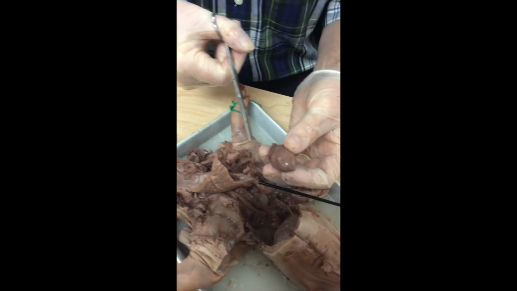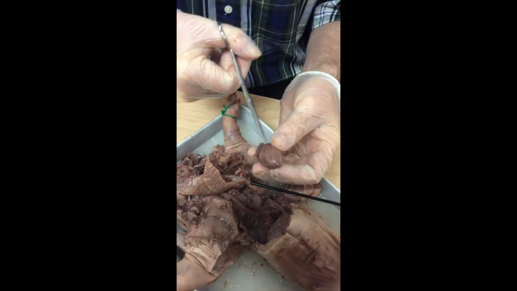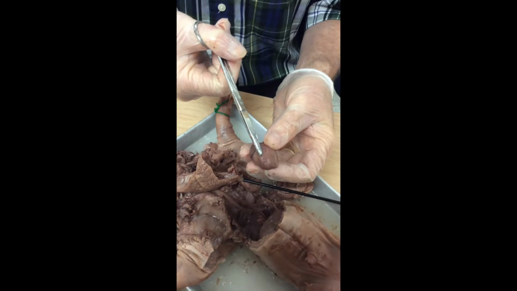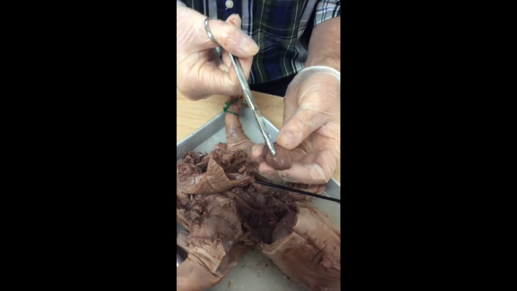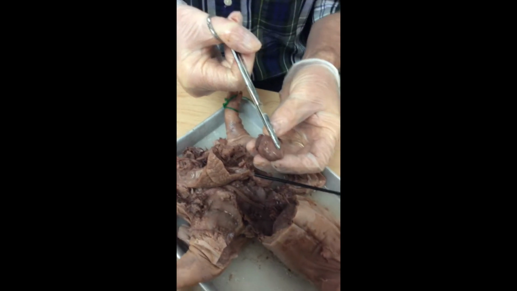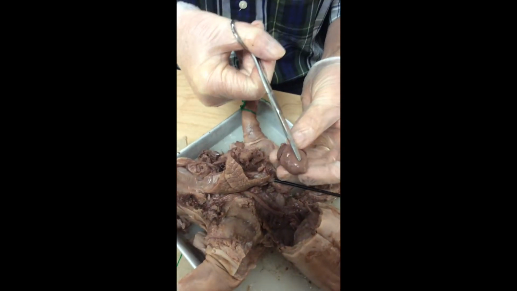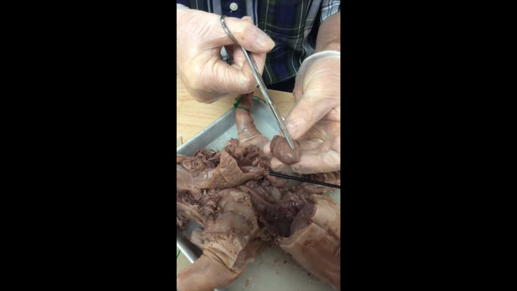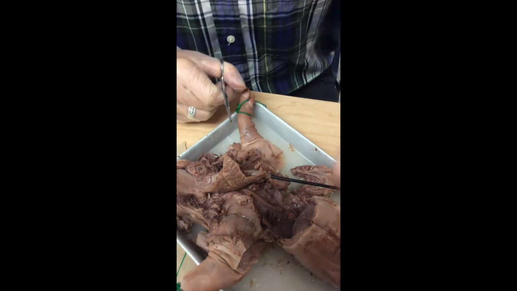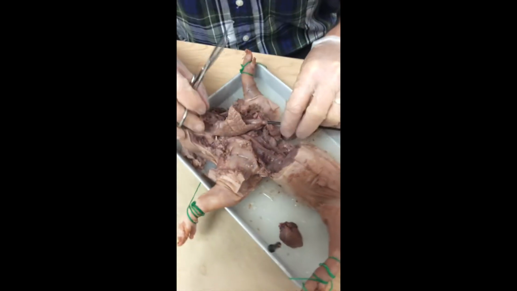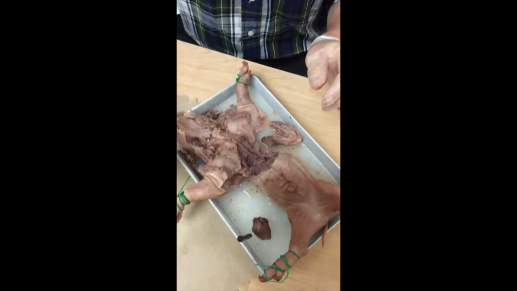And those two ventricles, very muscular, are responsible for pumping blood to the body. The right ventricle specifically pumps blood to the lungs, and the left ventricle pumps blood to the head and to the lower body. It has to generate enough force to get blood all the way to your toes, but also back again. All right, so I'm going to set that aside.